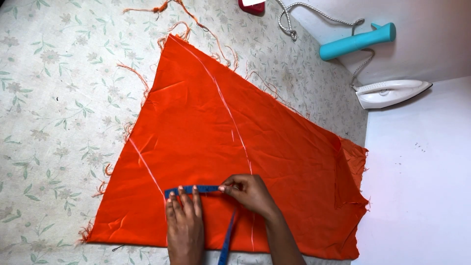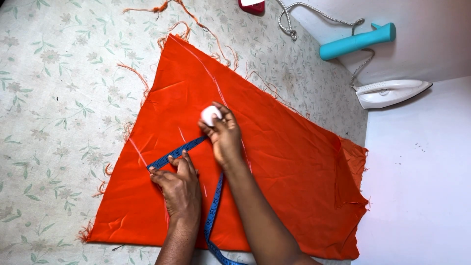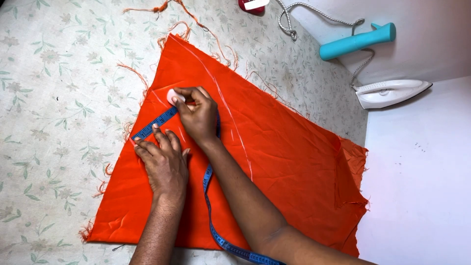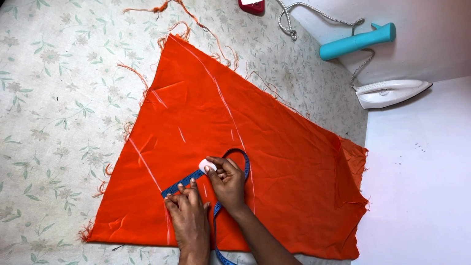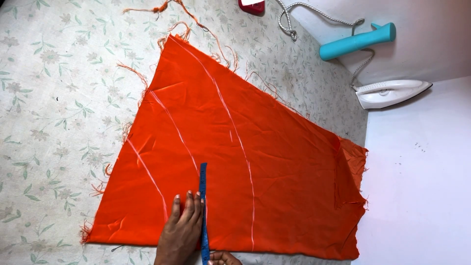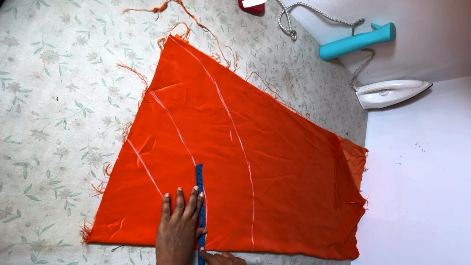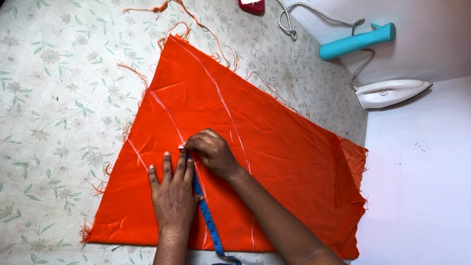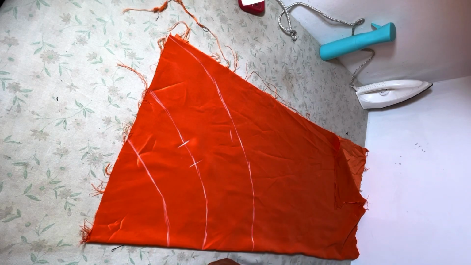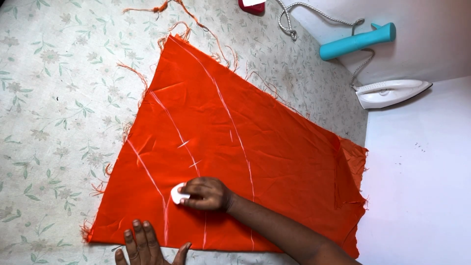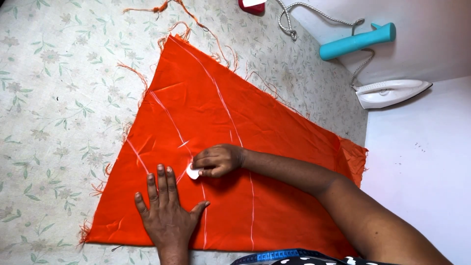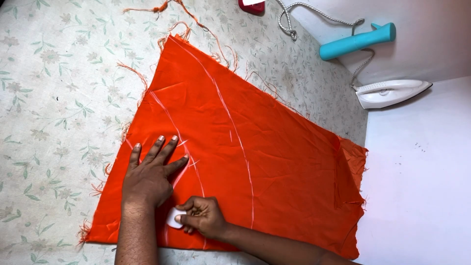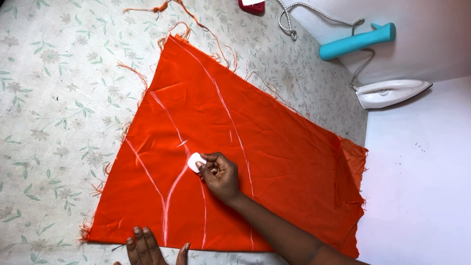So for the crown, I came down by 4 inches and then marked it from one end to the other end. When I finished, I marked my armhole depth on the crown, that is 8 inches, and I added 2 inches allowance. If you want gathering, you can go ahead to add more inches to your armhole depth, and then you can gather from there.